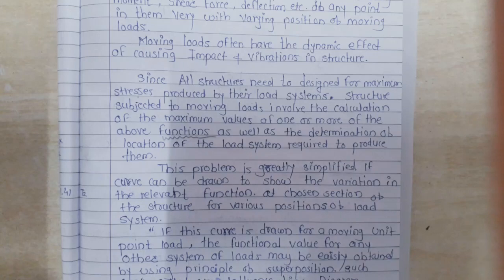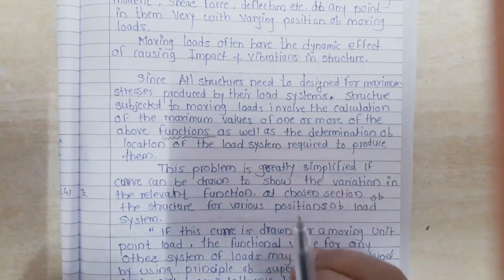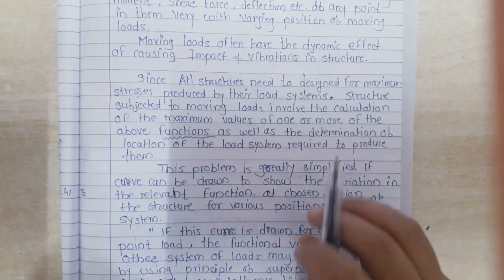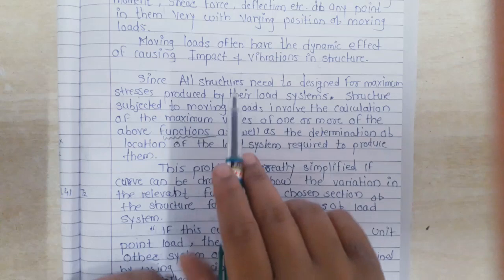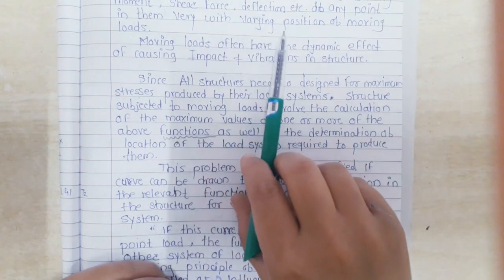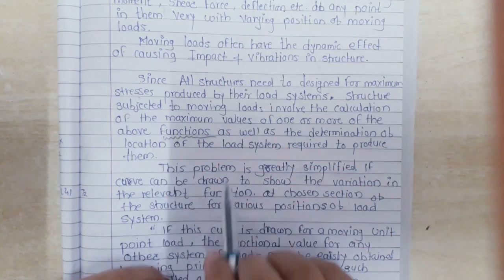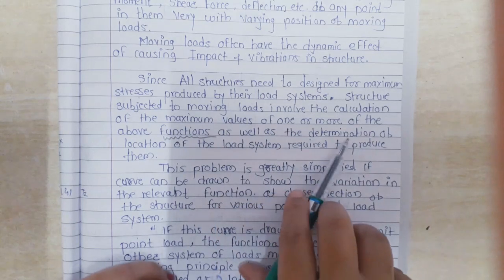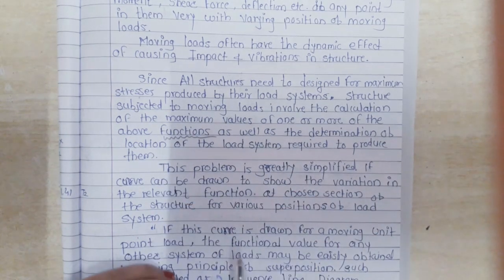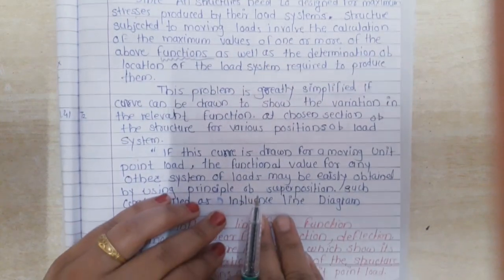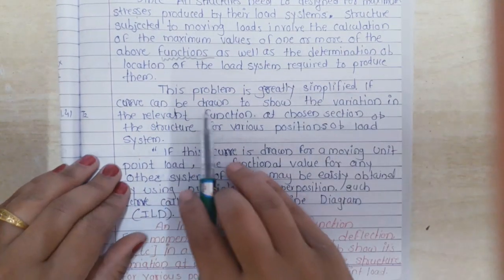Also, the maximum bending moment, shear force, deflection acting at various points and various sections, of the above functions such as shear force, deflection, bending moment, etc. Now, as well as the determination of the location of the load system required to produce them. Now, this problem is greatly simplified if a curve can be drawn.